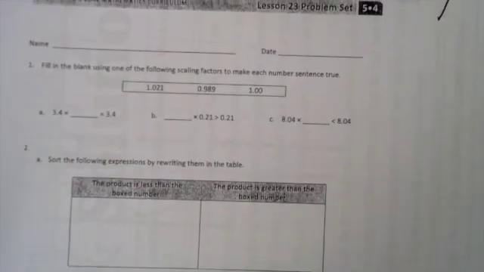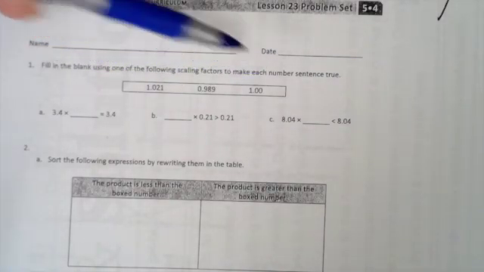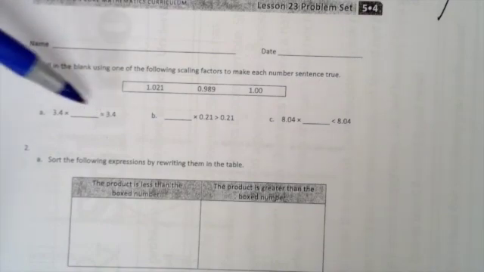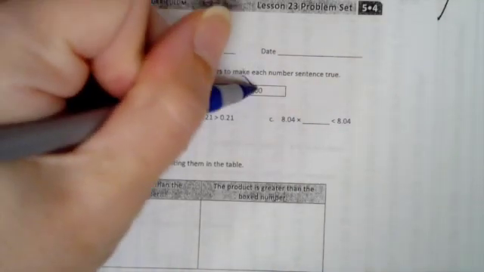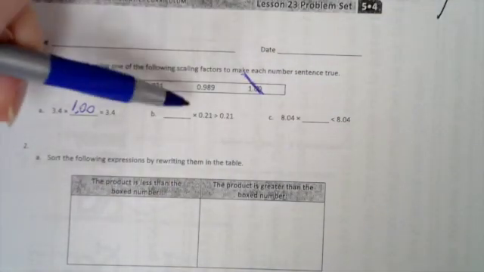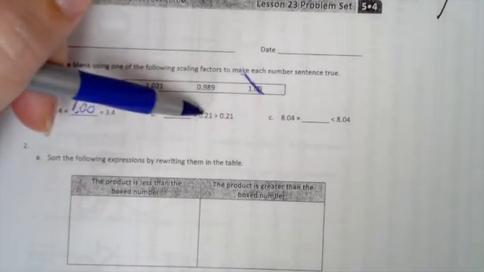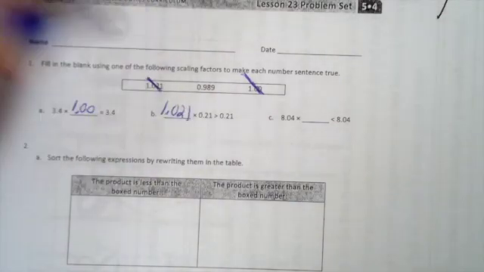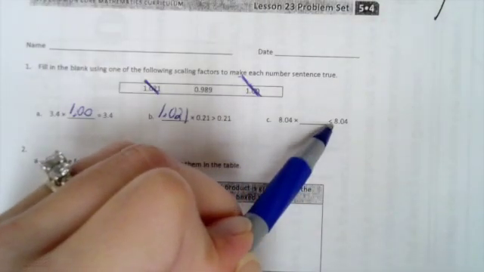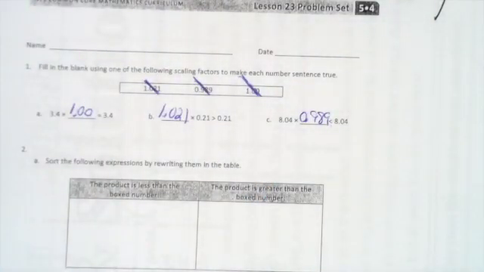Your decision. Fill in the blank using one of the following scaling factors to make each number sentence true. This says equal. I want it to be equal to 3/4. I have to use 1. Anything times 1 is that same number. This is a greater than sign. I want it to be greater than 21 hundredths, then I have to use something greater than 1. 1 and 21 thousandths is greater than 1. This says less. I have to use a scaling factor that's less than 1. So 989 thousandths is less than 1.